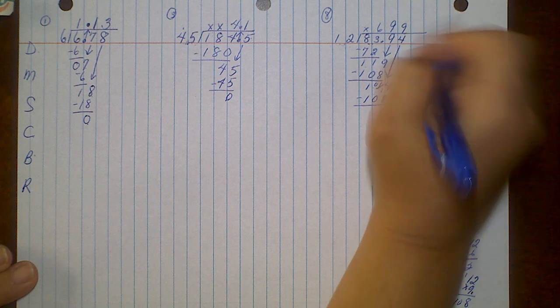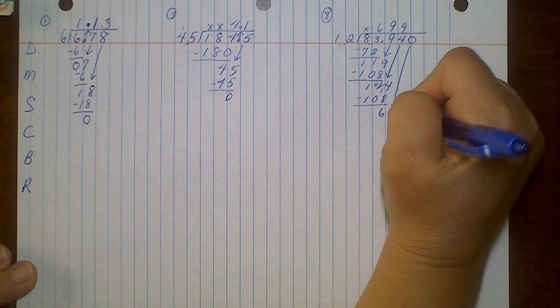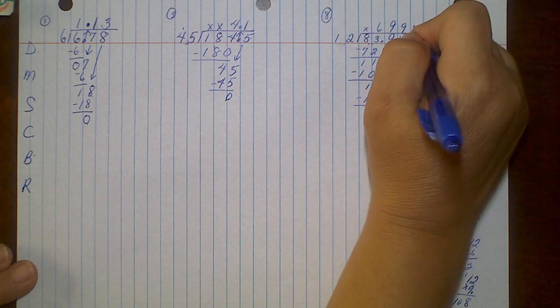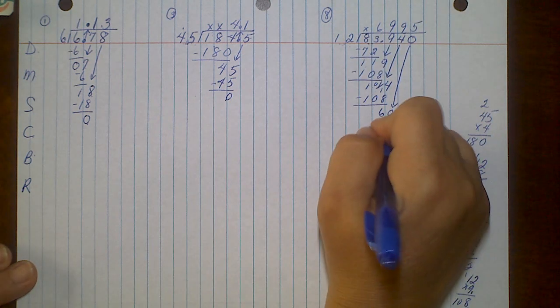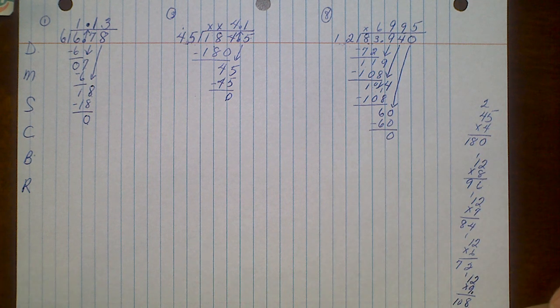So what I'm going to do is place a 0 at the end. I'm going to drop that 0 down to keep the problem going. 12 goes into 60 5 times. 5 times 12 is 60. I subtract and I get 0. Now I'm done. I just have to place the decimal.